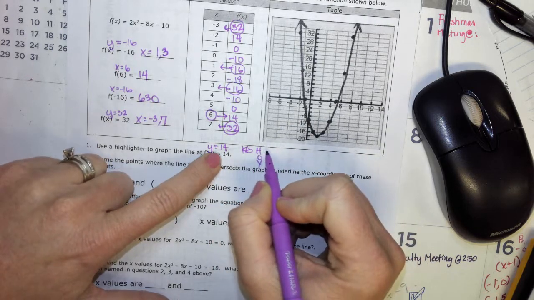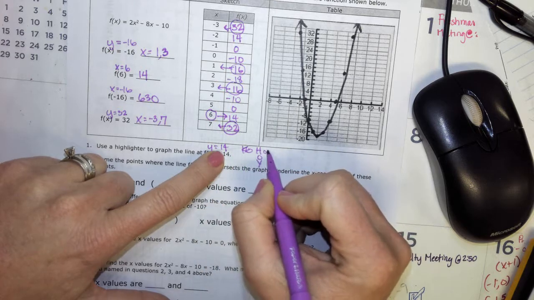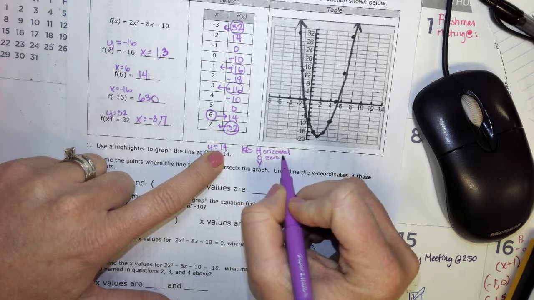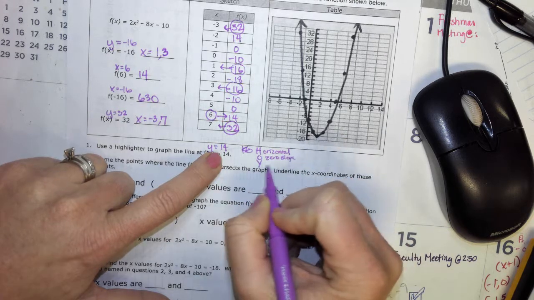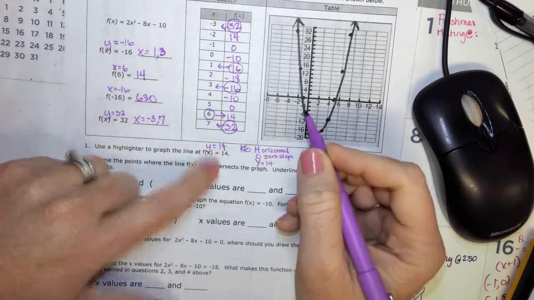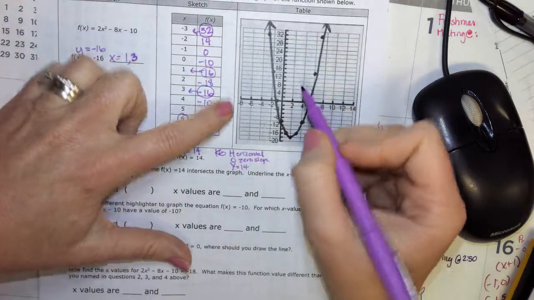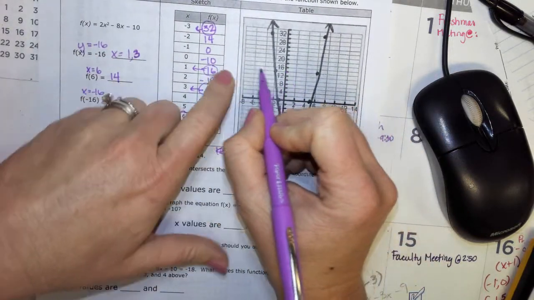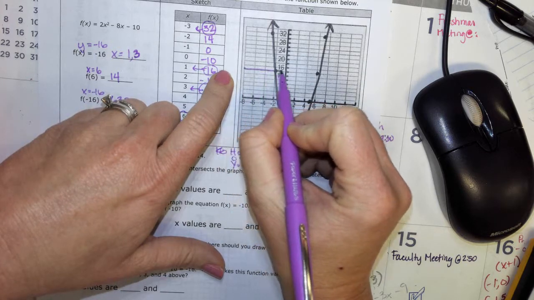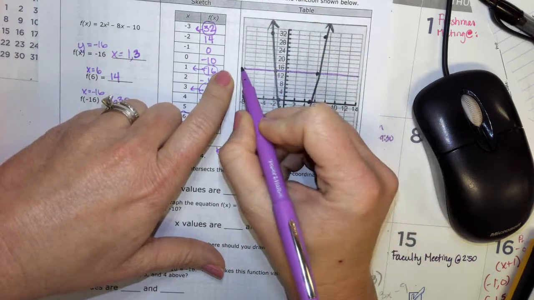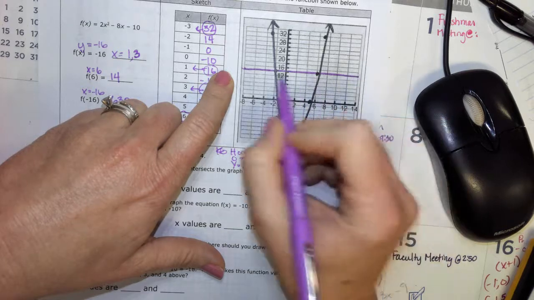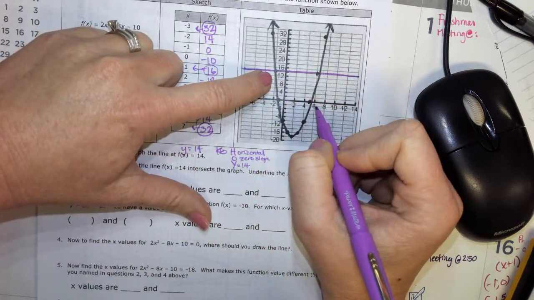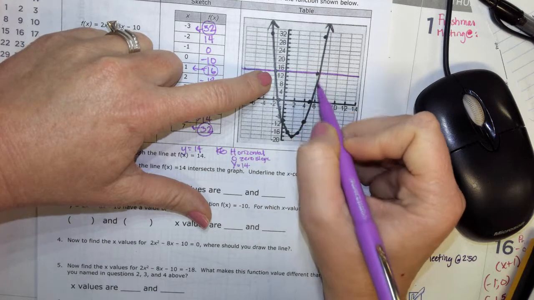That means my equation is going to be horizontal. It's going to have a 0 slope, and I use the equation y equals 14 here. So for y equals 14, I'm going to go right here and draw my horizontal line, and I can see that it's crossing the graph at the points of when x equals -2 and when x equals 6.